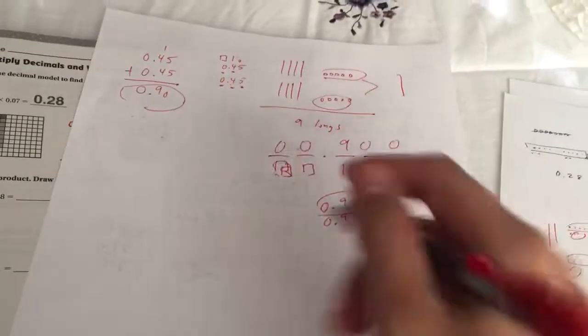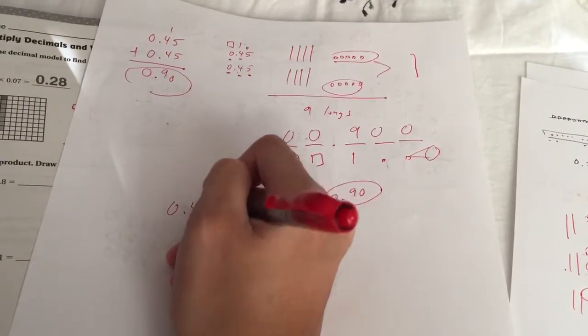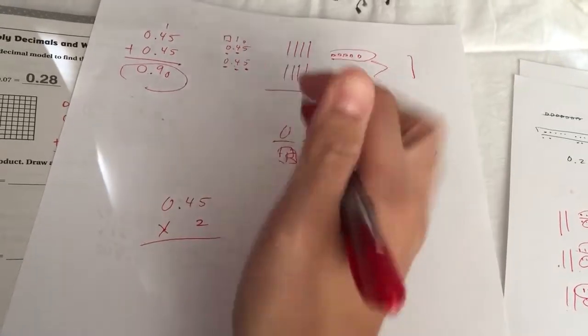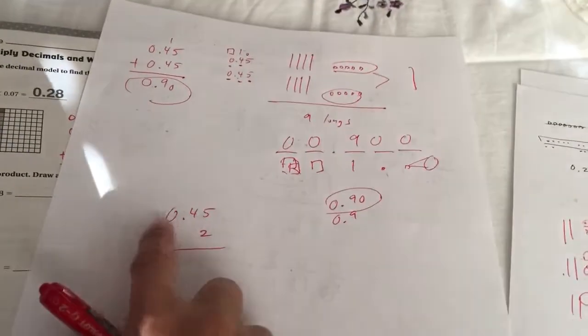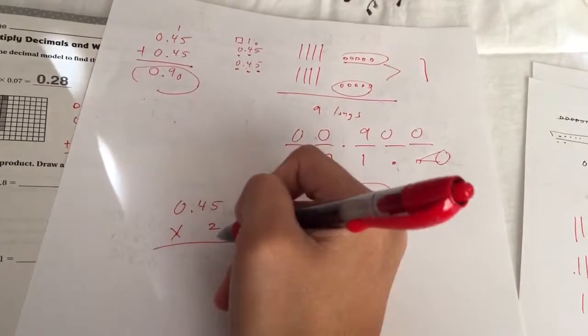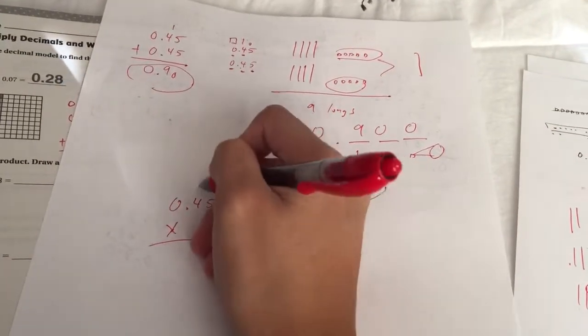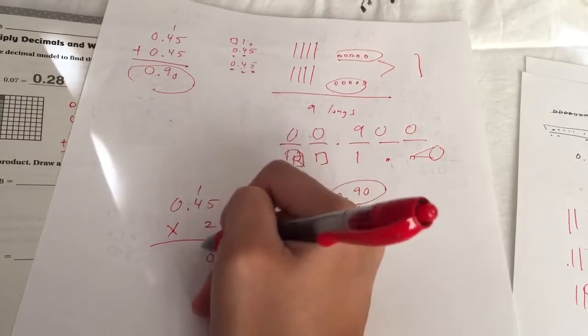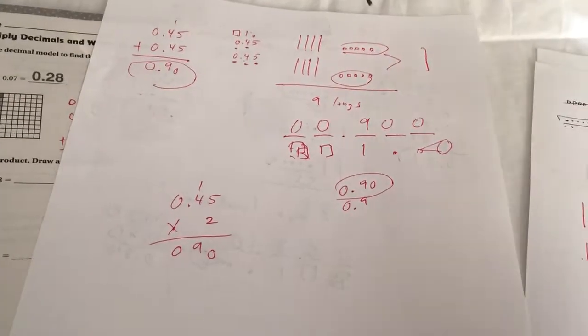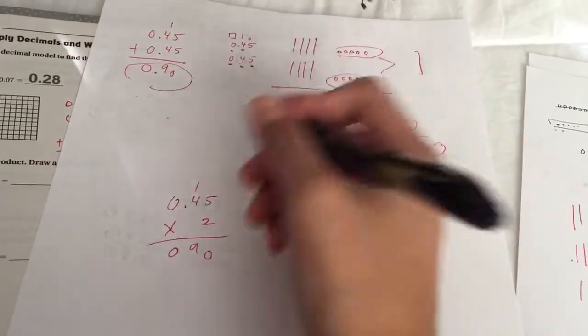Now, last but not least, you have to do multiplication. You put the one with the most digits on top, so the 45 hundredths, and you're multiplying by 2. 5 times 2 is 10, regroup the 1. 4 times 2 is 8, plus 1 is 9. 2 times 0 is 0. I hope I'm saying times, not adding. It sucks if I said that wrong.